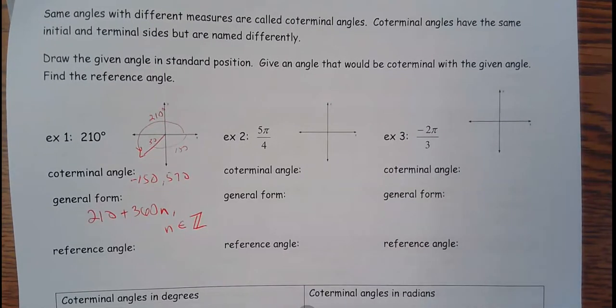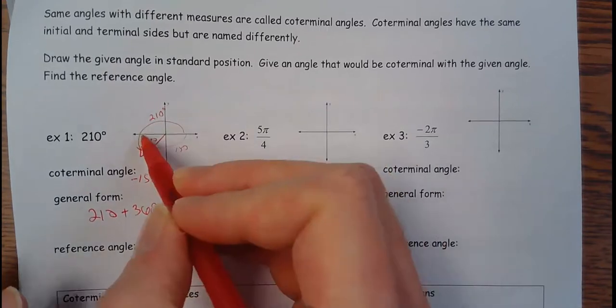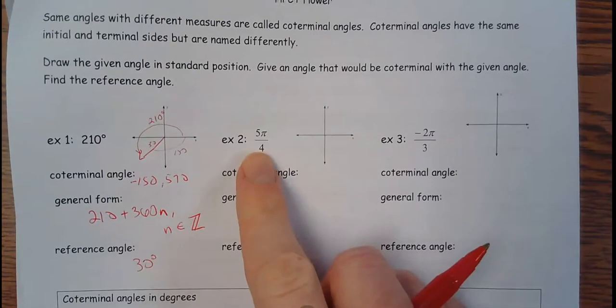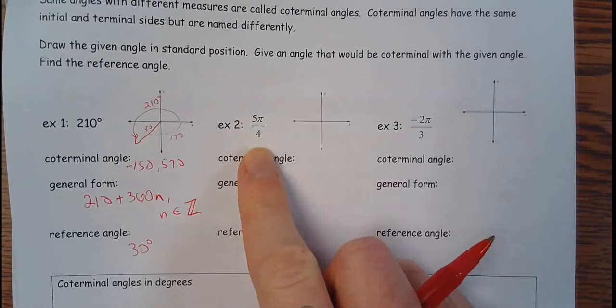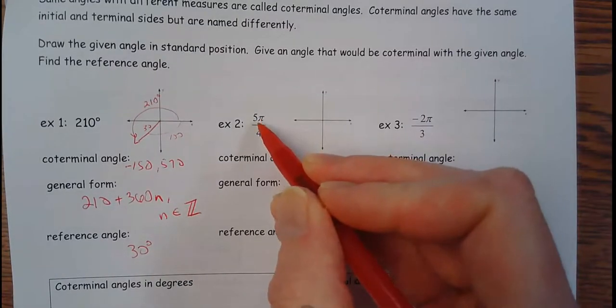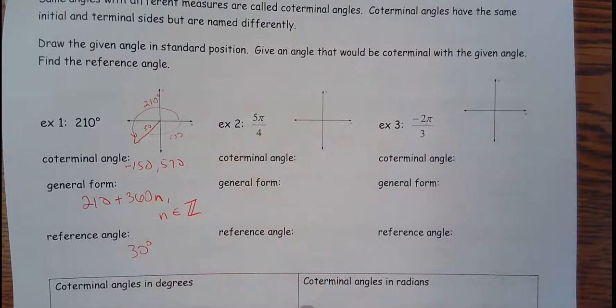Now the reference angle for this is just how far away from the x-axis. So this is 30 degrees away, so the reference angle here is 30 degrees. Now I got 5 pi over 4. 5 pi over 4, if you just need a quick idea of where that even lands, remember, if I plug in 180 for pi, that's the quick way of converting to degrees.